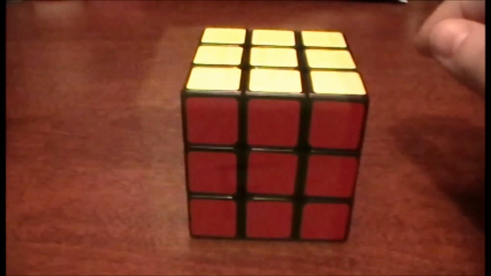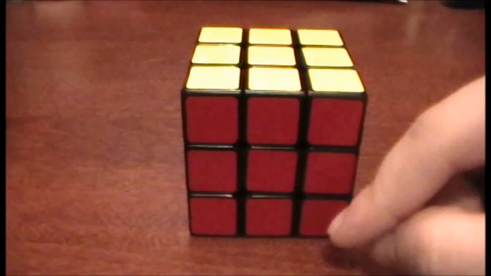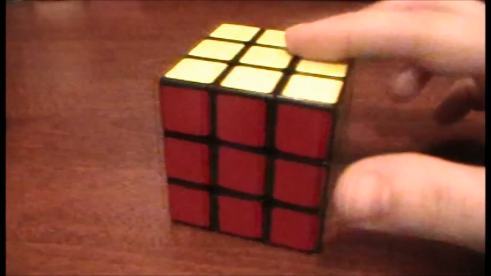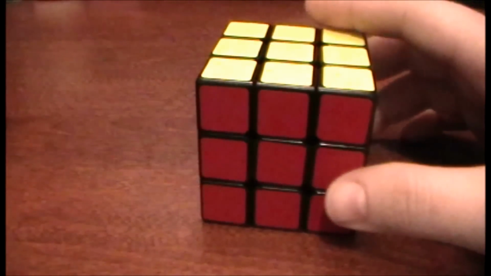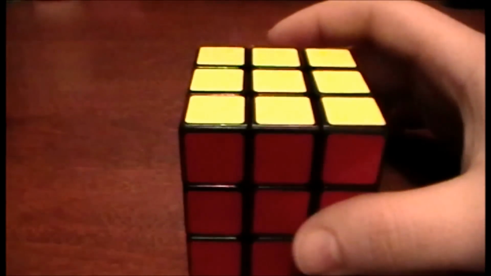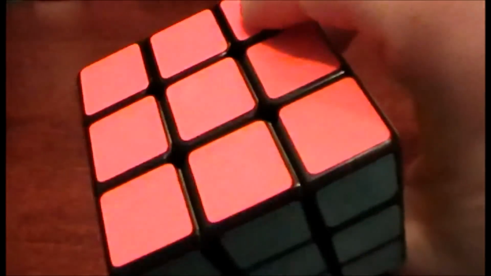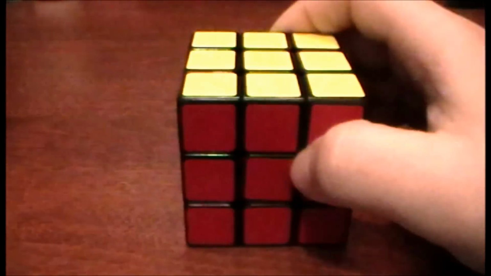Once again, we've got the yellow face as my up face, the red is my front, green and blue are my left and right, or my right and left. White is my bottom face, or I'm sorry, my down face. Then orange is my back face.